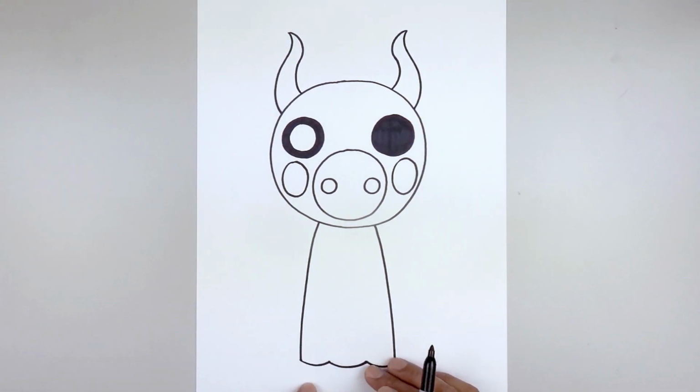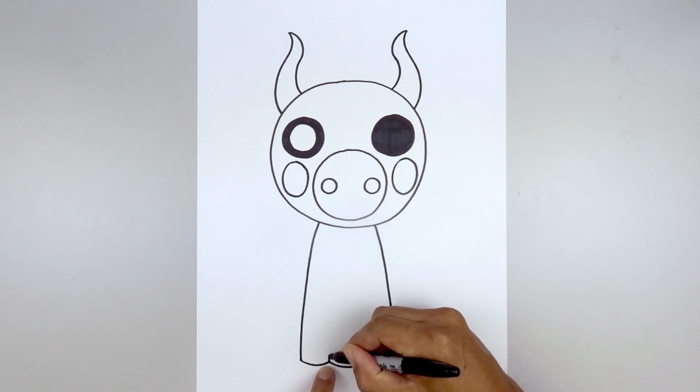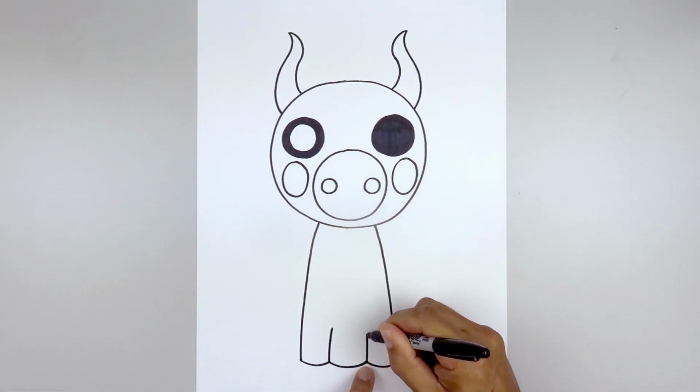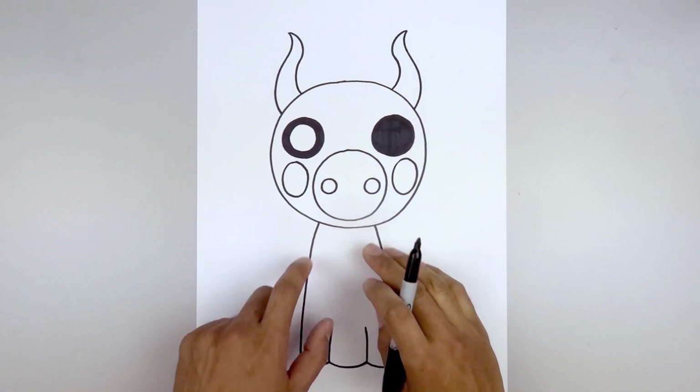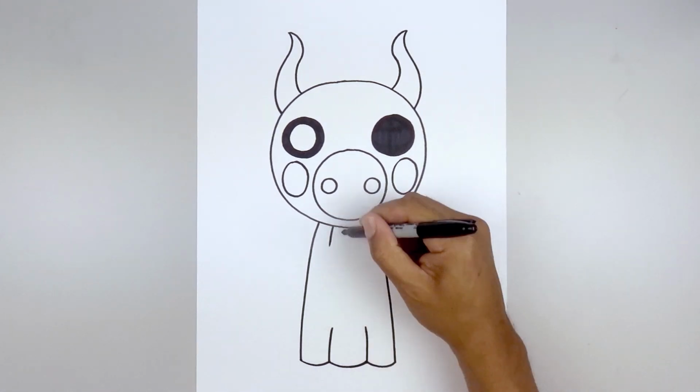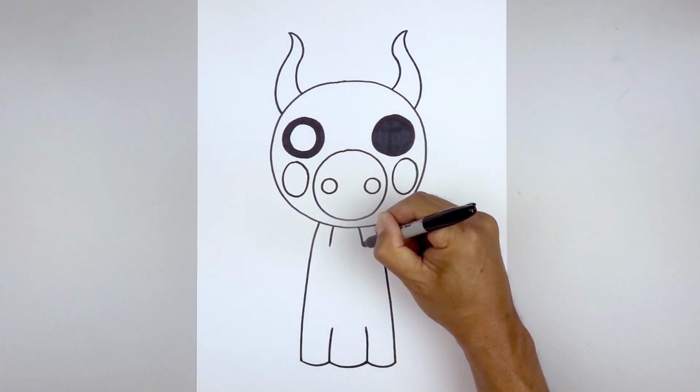Let's add a couple folds along the bottom. Starting from this point, we go straight up and then just bend that in. Do the same thing on the right. And then we're going to add a couple folds underneath the head. We're going to start on the left, curve out and then down, go to the right and do the same thing.